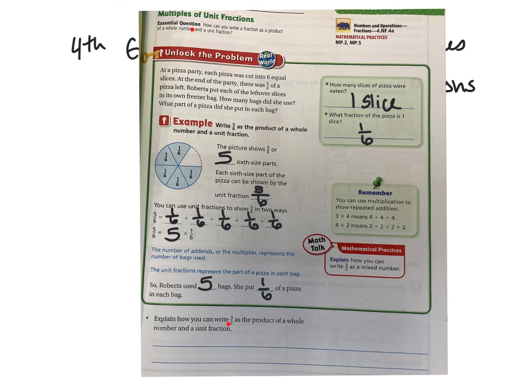What if we had to explain how you can write 3/2 as a product of a whole number and a unit fraction? Well, let's start by using the unit fraction part of it, just like we did here. 5/6 was 1, 2, 3, 4, 5 of these 1/6. So let's do 3/2 as 1/2 plus 1/2 plus 1/2. That is 1, 2, 3/2, like that. 1/2 is our unit fraction. How many of those were there? 1, 2, 3 of them. And that equals 3/2, right? So 3 times 1/2 is the product that we want to use here.